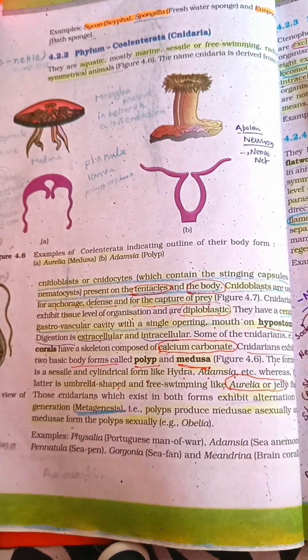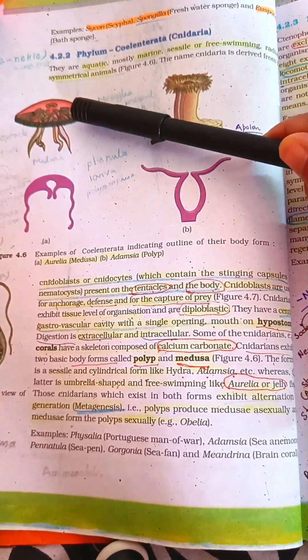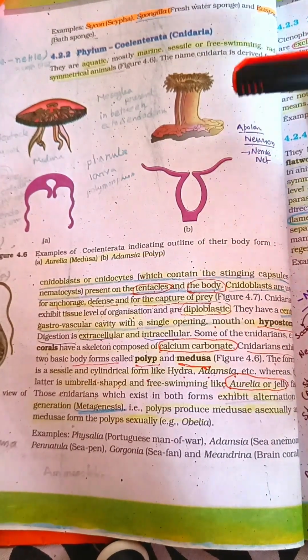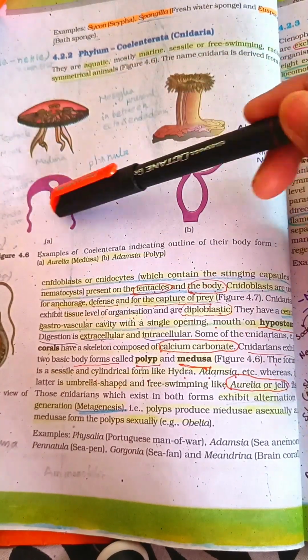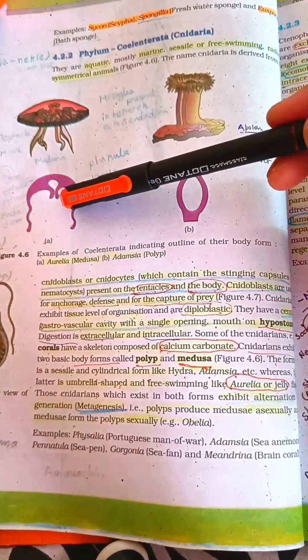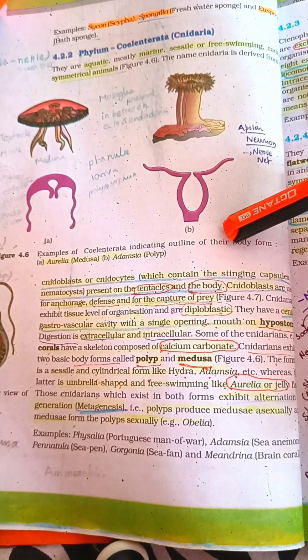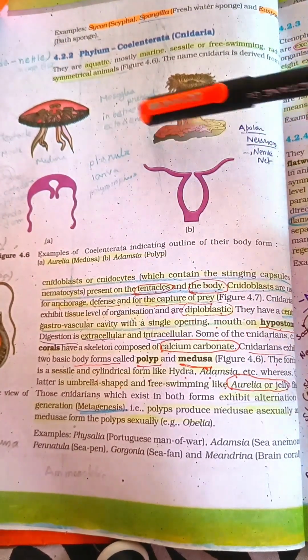How do they look? Look at the picture. This is medusa and this one is polyp. This is an example of the organism Adamsia, and this is an example of the organism Aurelia. So medusa can be found in Aurelia, and in Adamsia the polyp form can be found. These are two different body forms.